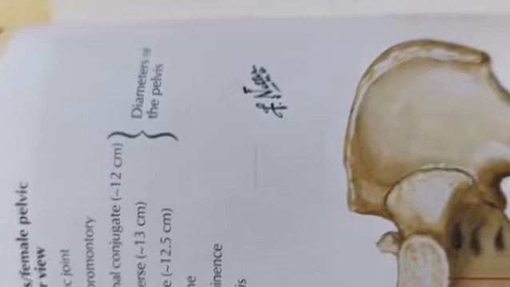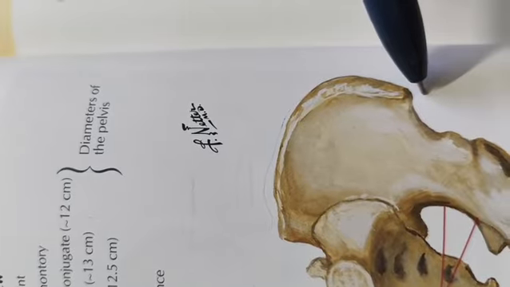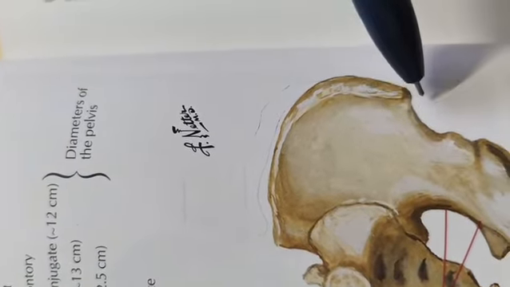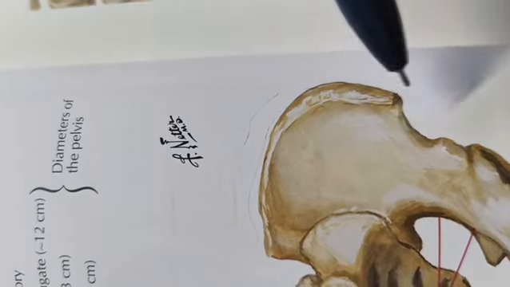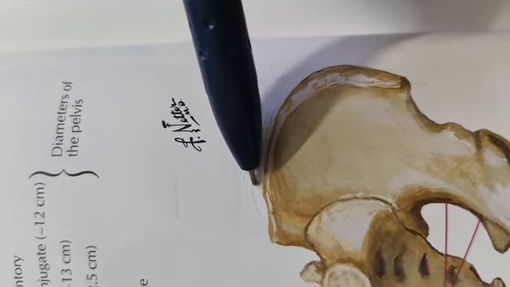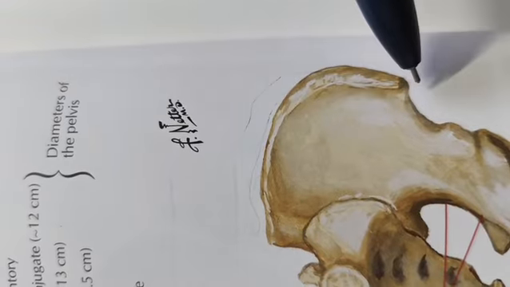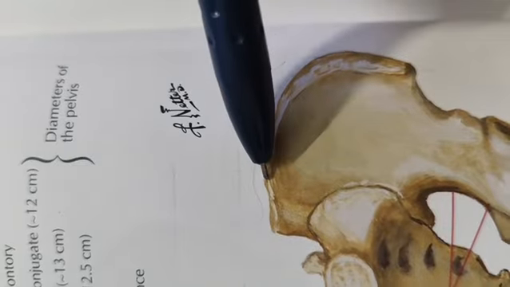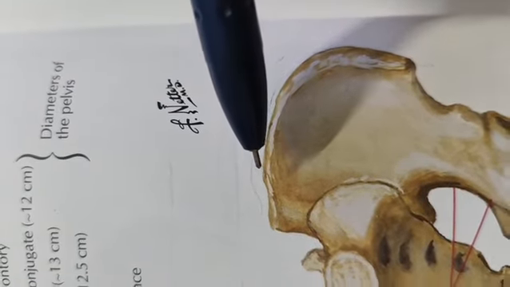Hello everyone. See, this is the iliac crest. The part of the iliac crest more than the anterior 3/4 is known as the ventral segment of the iliac crest, and the less than posterior 1/4 part is known as the dorsal segment of the iliac crest.